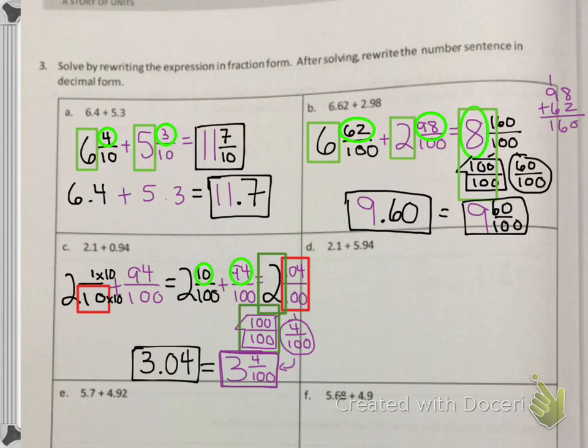All right, what I want you to do is try D, E, F, G, and H on your own. Remember, you can look at my video to see how I change my tenths to hundredths and how I decompose, taking out 100 hundredths when I need to. So go ahead and practice D, E, F, G, and H. I'll come back and check your answers, okay? So good luck on today's math. Remember, rewatch this video to see how we solved each one when rewriting the expression in fraction form and decimal form. Same thing for D, E, F, G, and H.